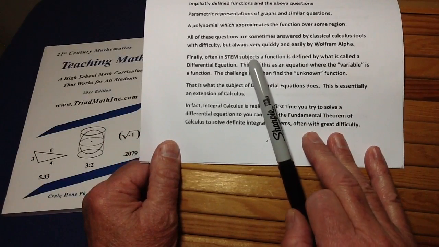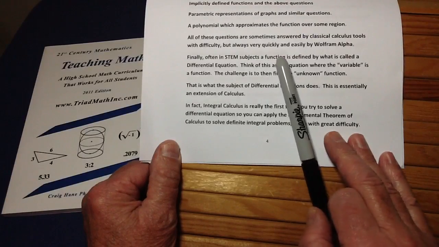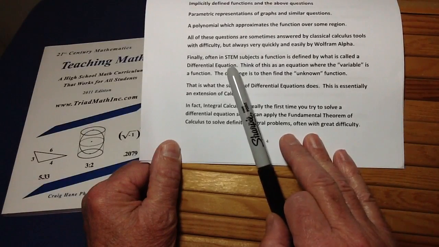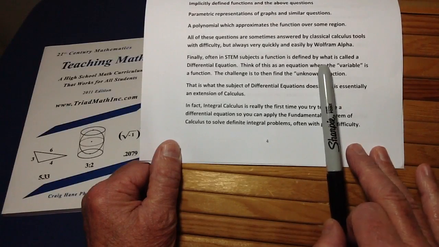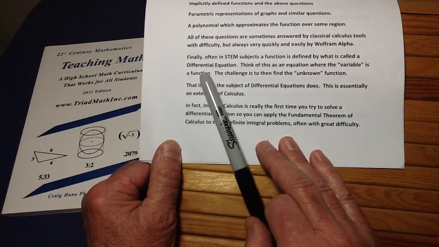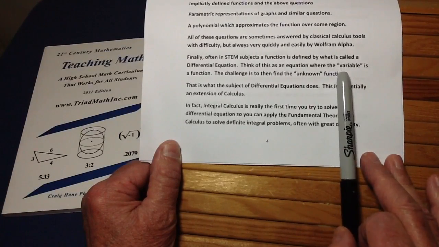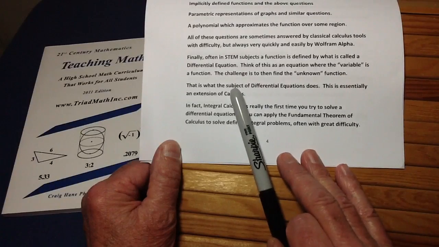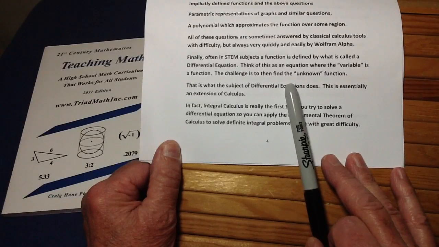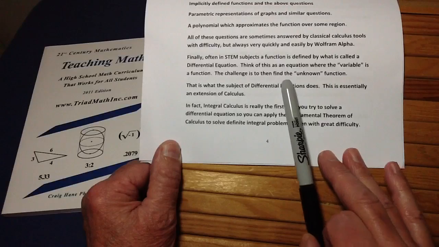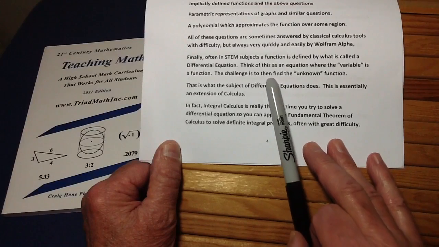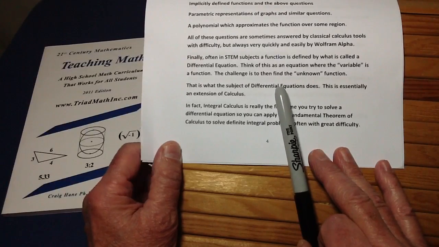Finally, in STEM, sometimes you have what is called a differential equation, and you can think of this as an equation where the variable is actually now a function. And of course, the challenge then is to find this unknown function. Well, this is what the subject of differential equations does. And it's very messy, very time-consuming, very hard to understand, a bunch of ad hoc techniques.